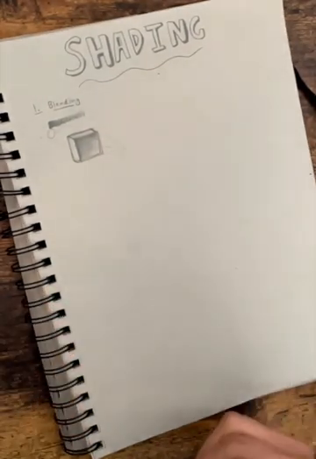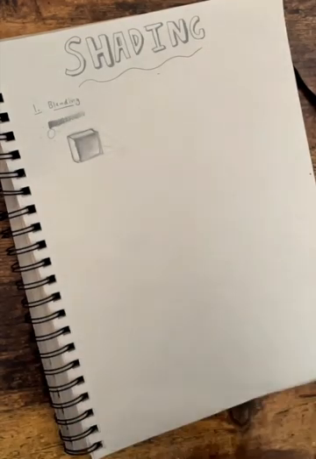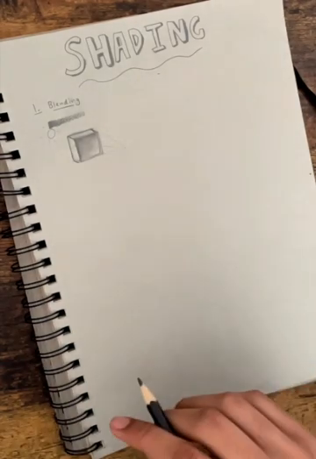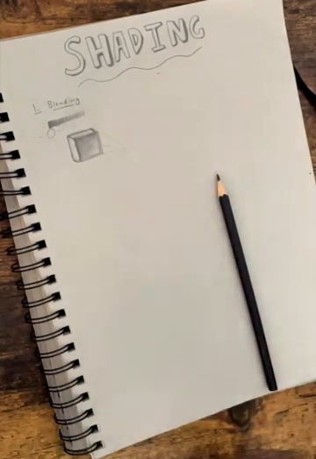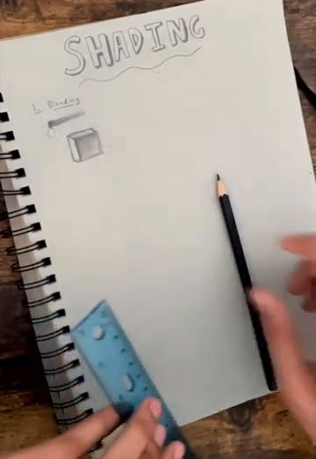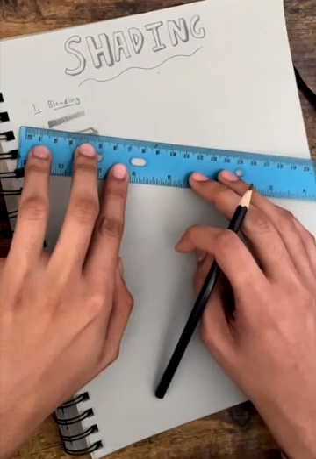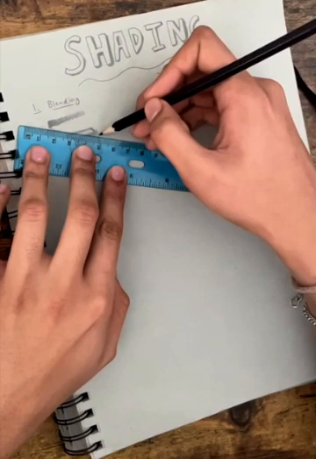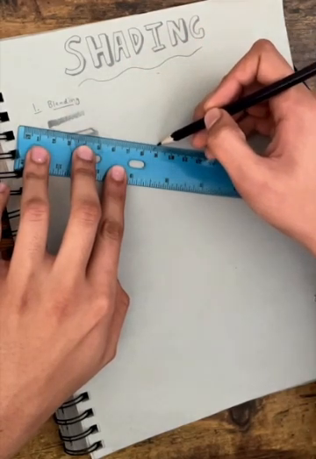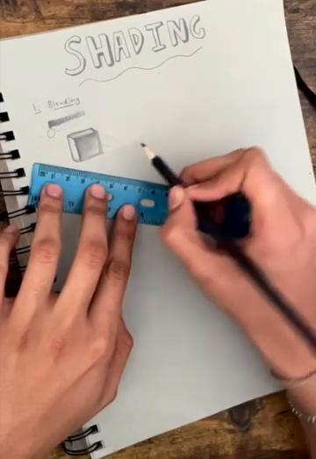So our last type of shadow that's remaining is the cast shadow. The cast shadow's length varies on where your light source is. Like in real life, if the sun is higher up, your shadow will usually be shorter, or if the sun is lower down, your shadow will be much longer. So we can measure this approximately using a ruler. And essentially, we'll go from our light source to the cube and just draw a very light line pointing to the surface.